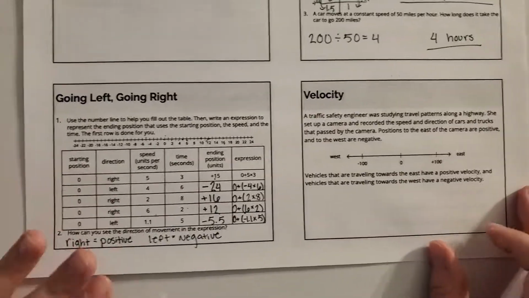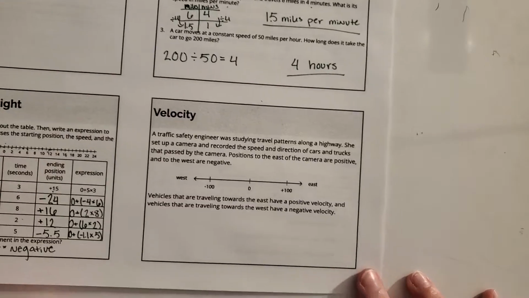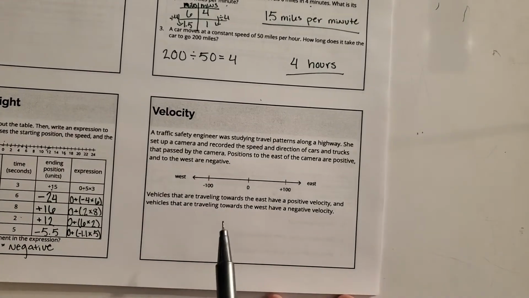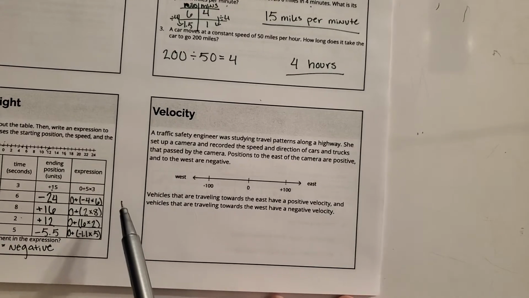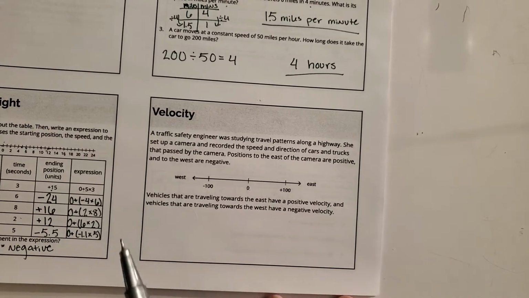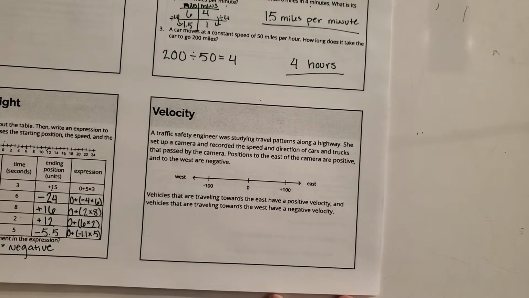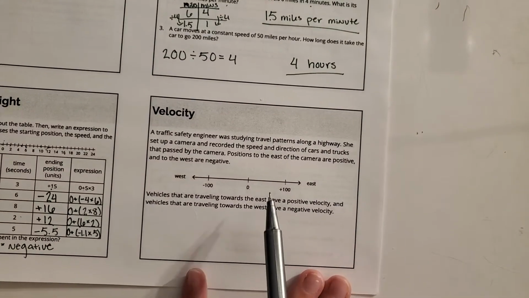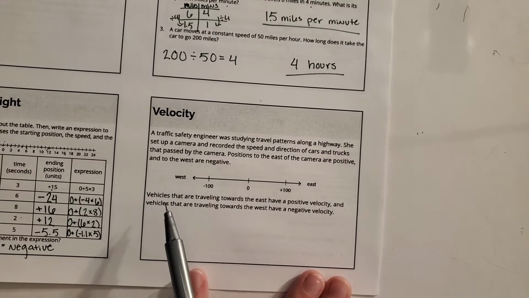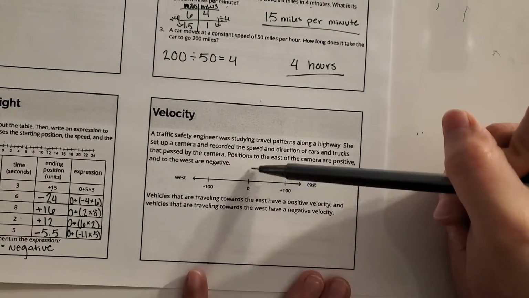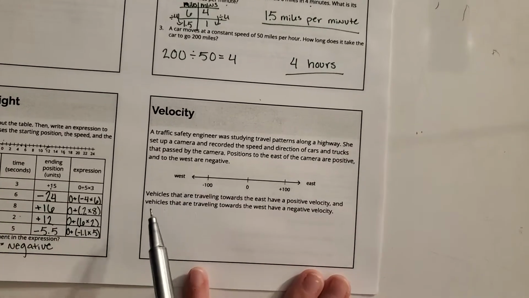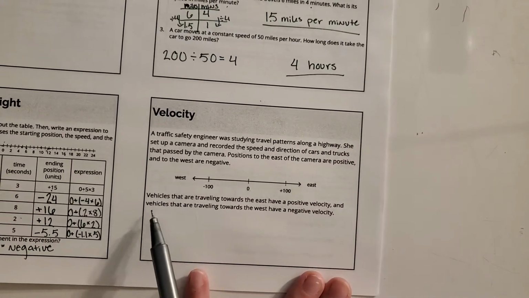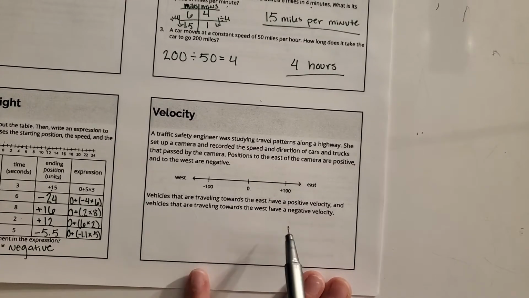Okay, let's move on to the next task. So a traffic safety engineer was studying travel patterns along a highway. She set up a camera and recorded the speed and direction of cars and trucks that passed by the camera. Positions to the east of the camera are positive, and to the west are negative, where 0 is where the camera is. Vehicles that are traveling towards the east have a positive velocity, and vehicles that are traveling towards the west having negative velocity.